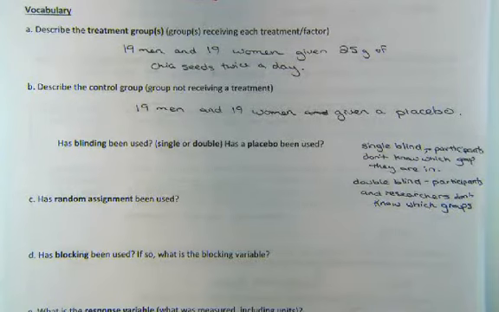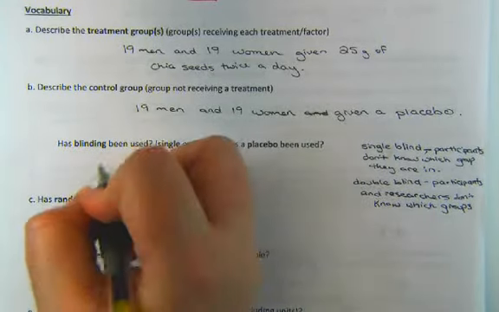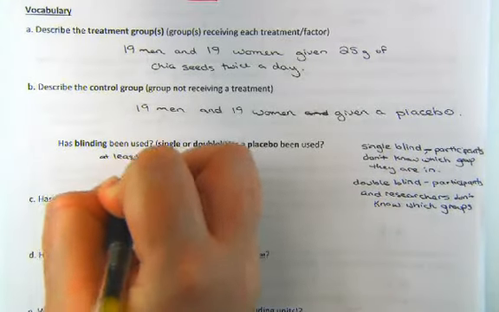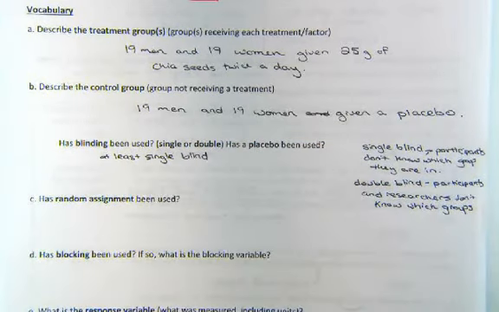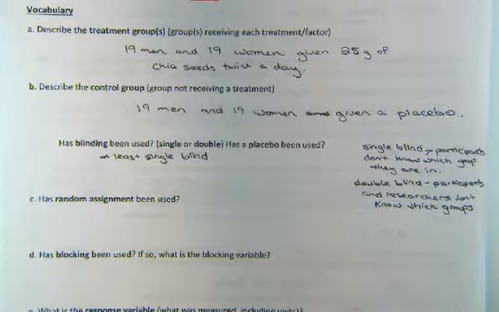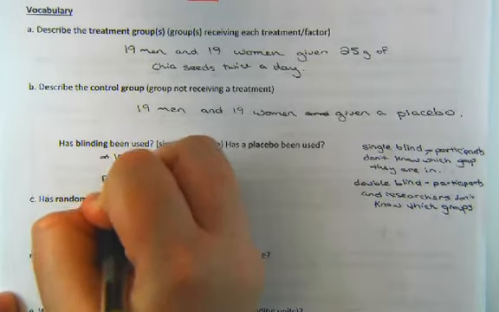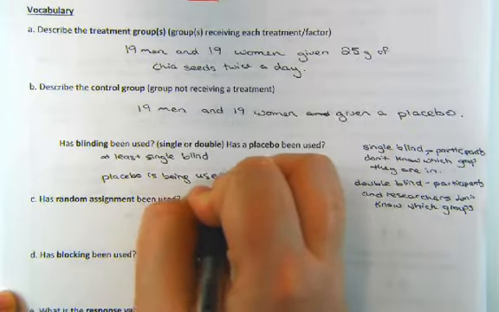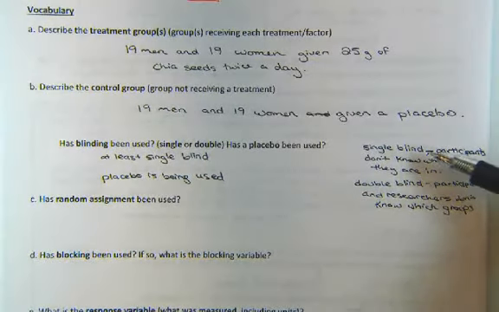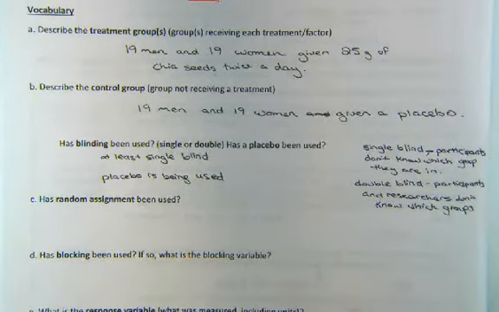So, in terms of our experiment, they don't talk about whether or not the researchers know the groups. Since they're giving a placebo, we know it's at least single-blind. They could quickly change it to double-blind if just the researchers don't know, but since that wasn't described up above, we know it's at least a single-blind experiment. And has the placebo been used? Placebo is being used. So, that's having blindness in a test. Single-blind is just the participant doesn't know. Double-blind is the participant and the researchers don't know.